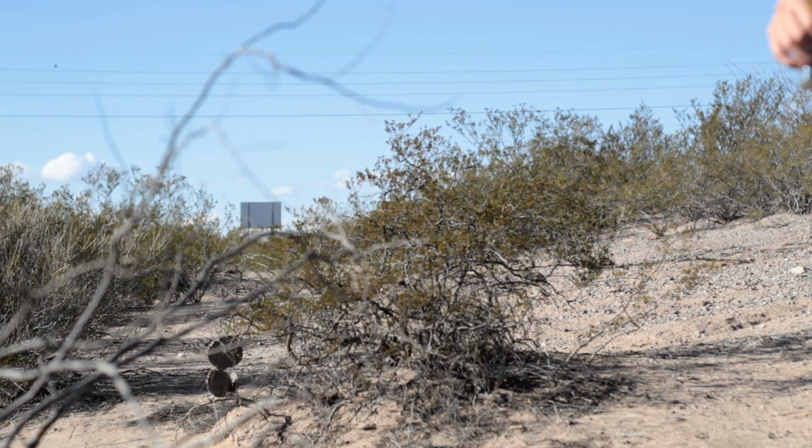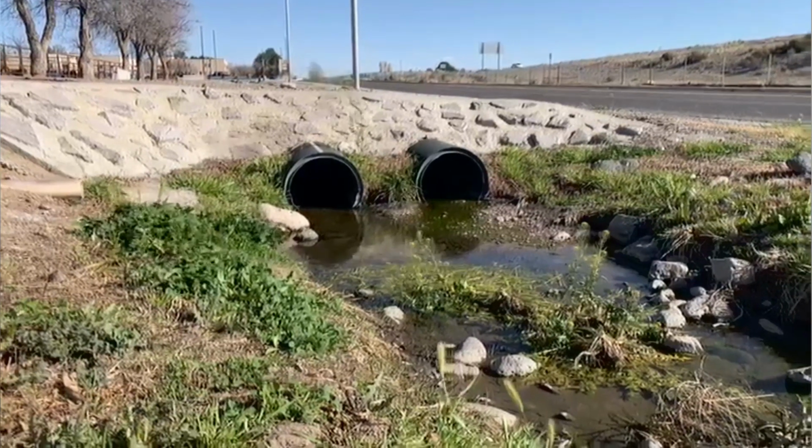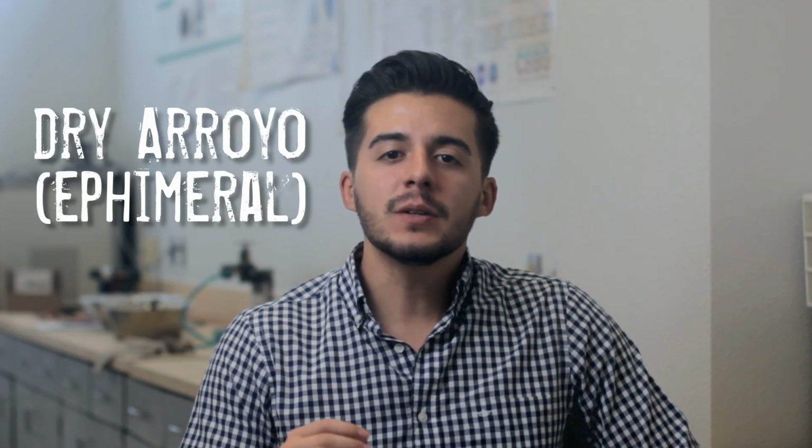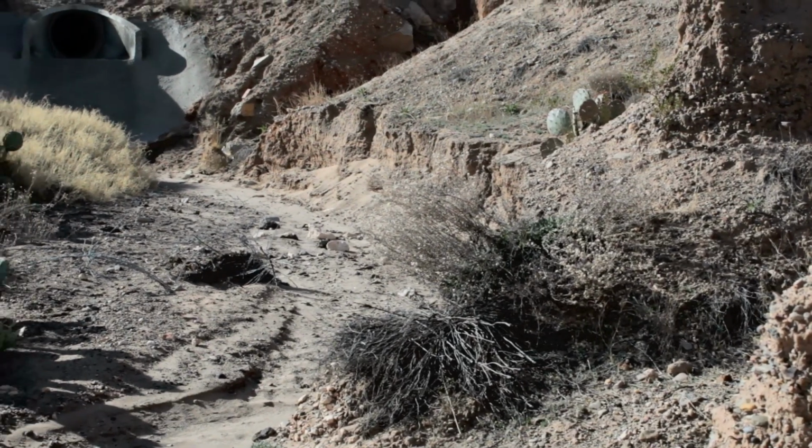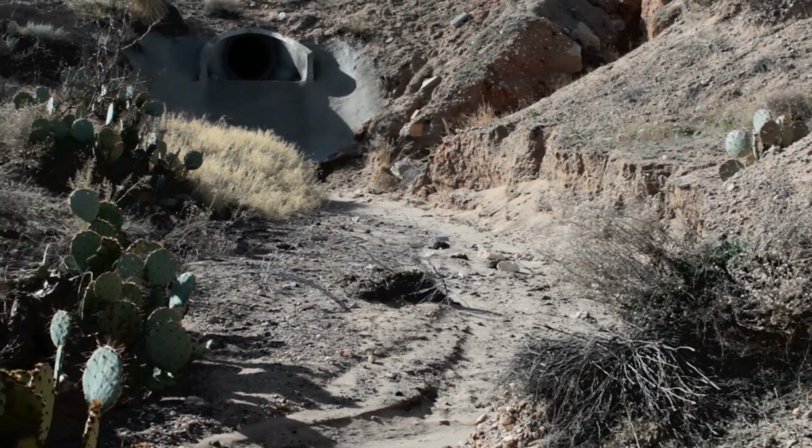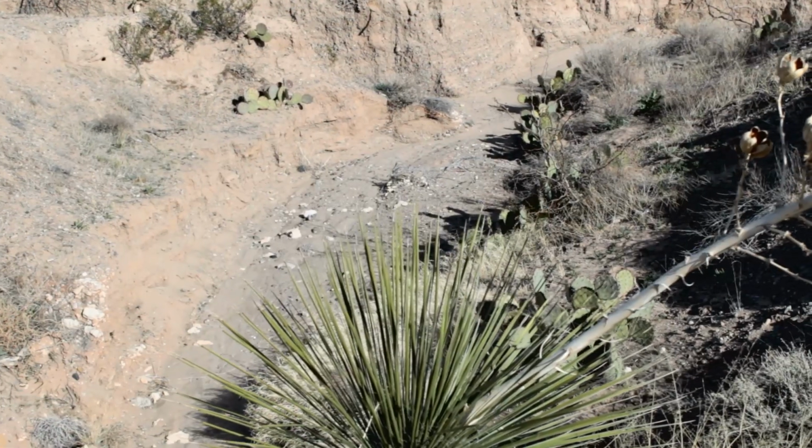Now, let's identify the channel types. Until now, there are 7 types of channels that we can identify in the field. The easiest case to identify is when there is no channel, or if there is running water. A dry arroyo is considered ephemeral because it only runs during heavy rains or specific seasons, and you will identify it by seeing sand or gravel beds with vegetation in floodplains.